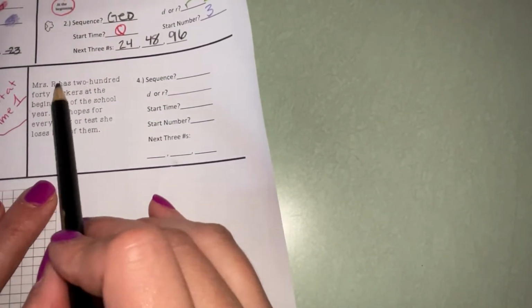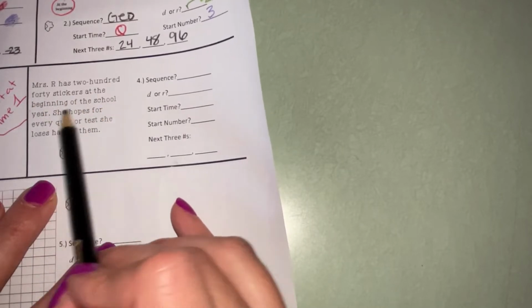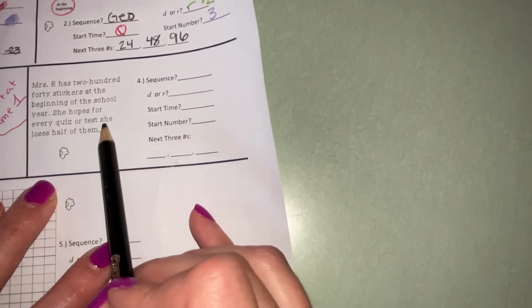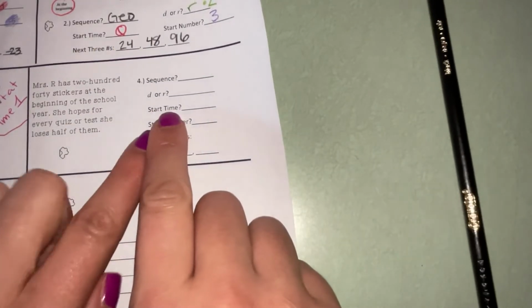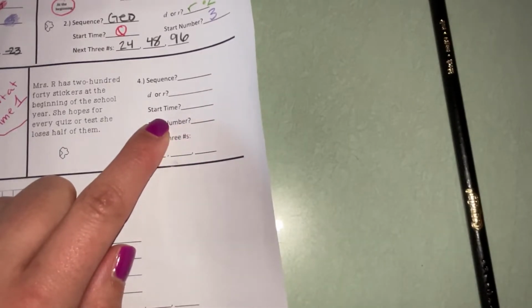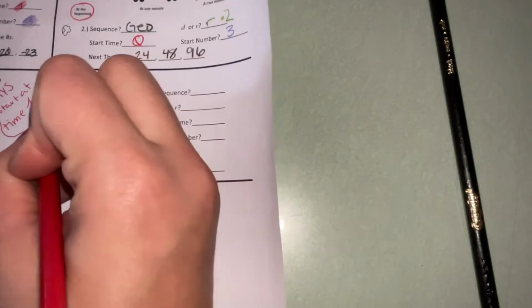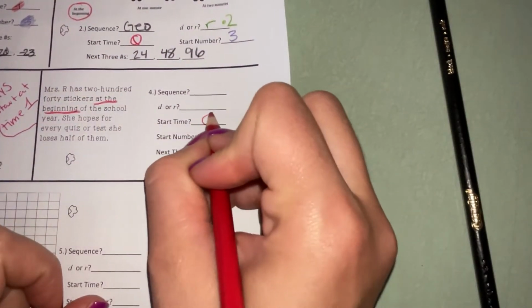All right, next up here, we have a word problem. So Miss R has 240 stickers at the beginning of the school year. She hopes for every quiz or test, she loses half of them. So what's the start time here? What phrase gives us our start time here? At the beginning. So that's time 0.